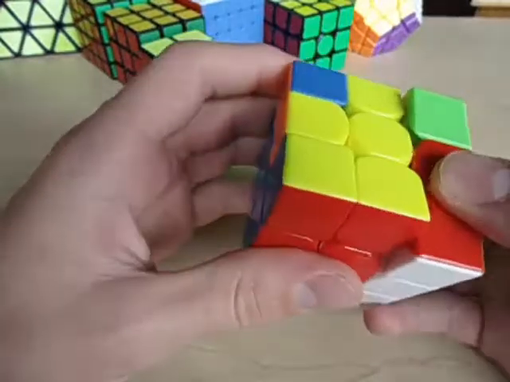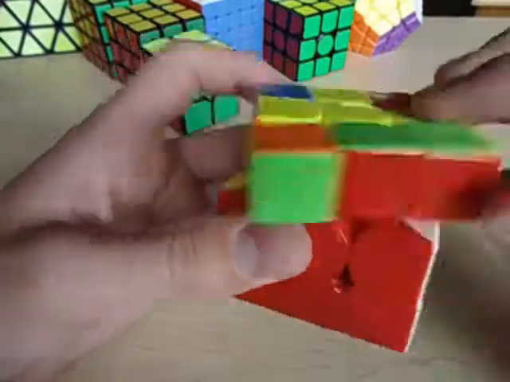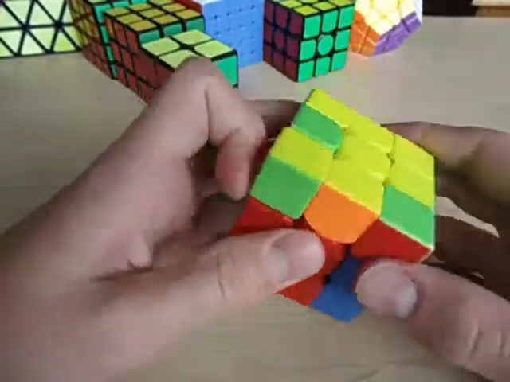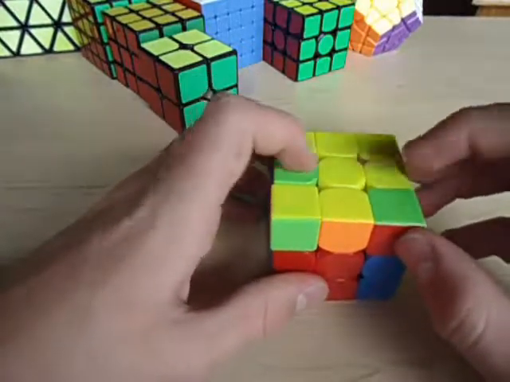Now the next one I'm going to show you guys is, let me see what I'm going to do. Oh yeah, this one. Now again, the white is on the right, but the top colors are now the same.